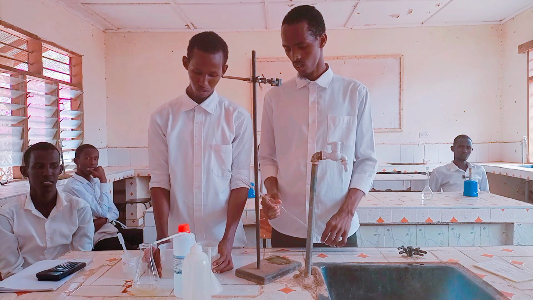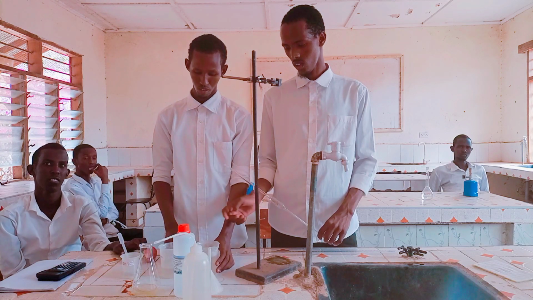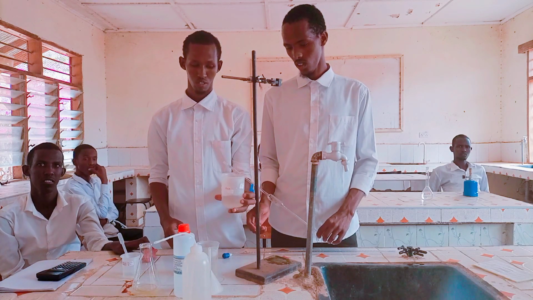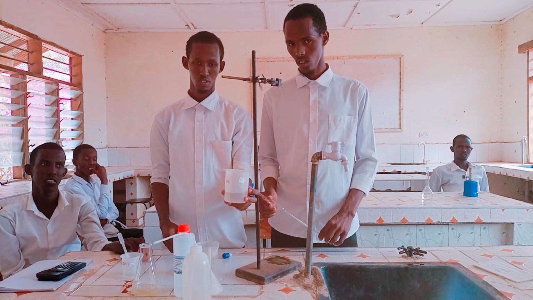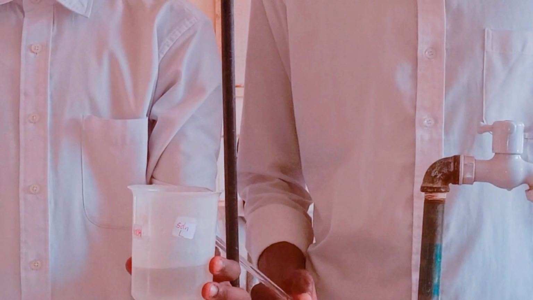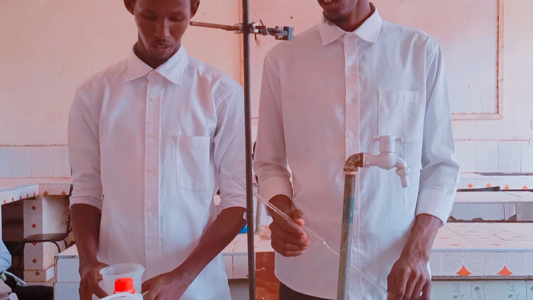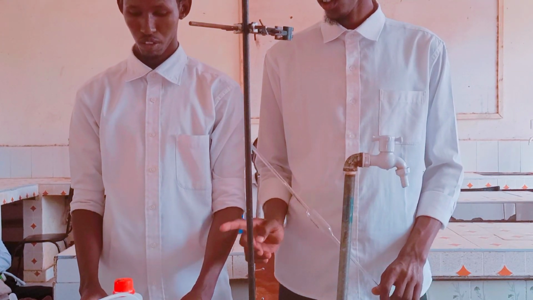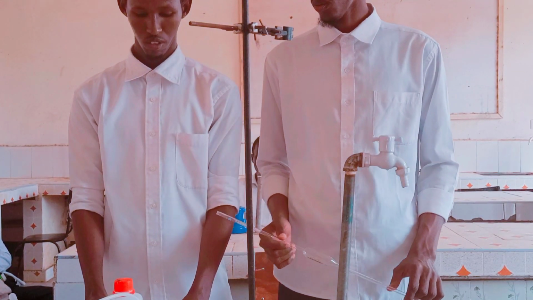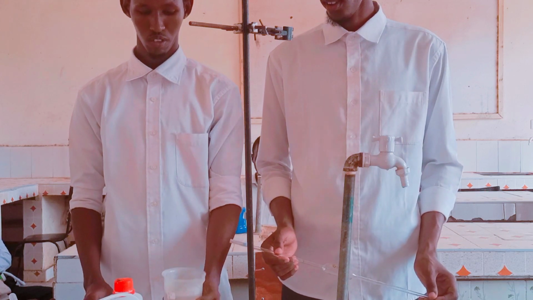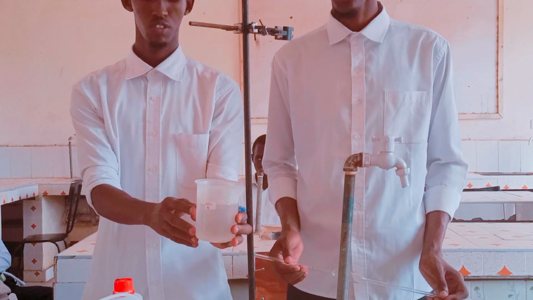In our case, the standard solution is sodium hydroxide because we are given the concentration, which is 20 grams per liter. The analyte is the one we are going to analyze, the one we are looking for its concentration, and that's hydrochloric acid, solution N.